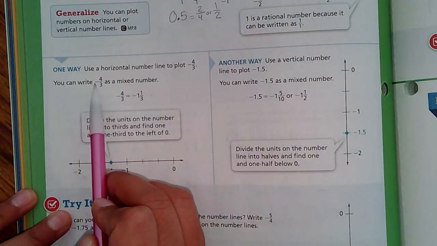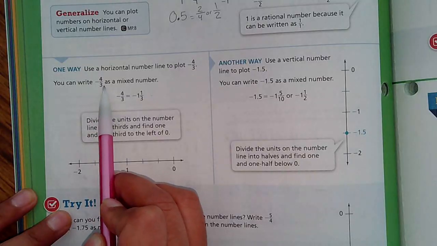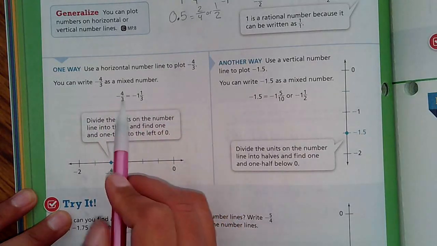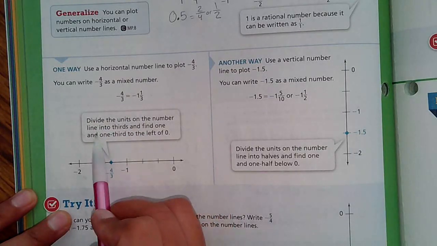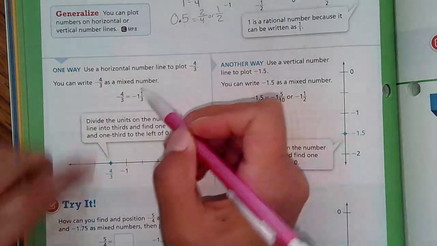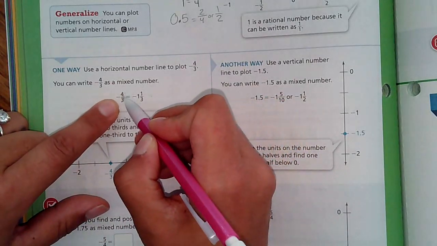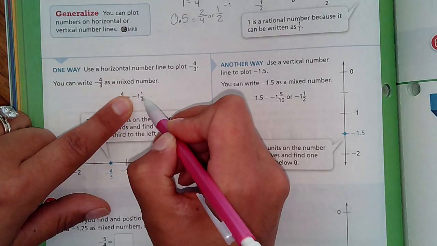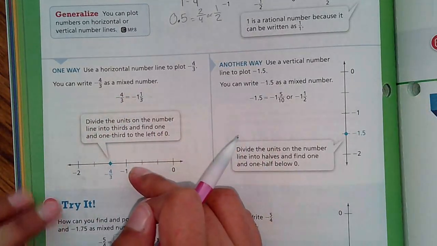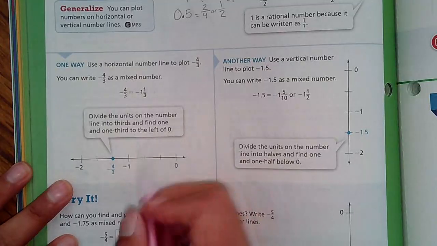So you can write negative 4/3 as a mixed number. If I divide the units on the number line into thirds and find 1 and 1/3 to the left of 0. If I divide 4 divided by 3, I get negative 1 and 1/3. And that I can put on the number line here.